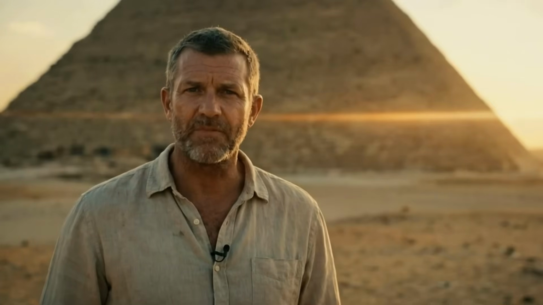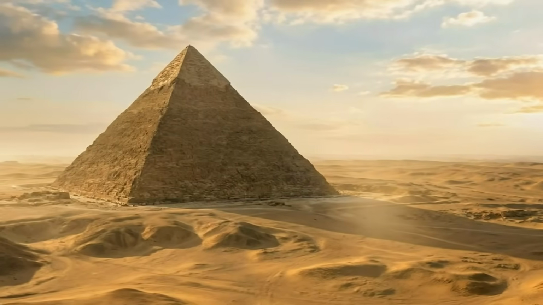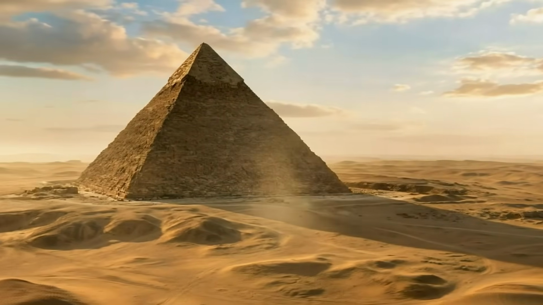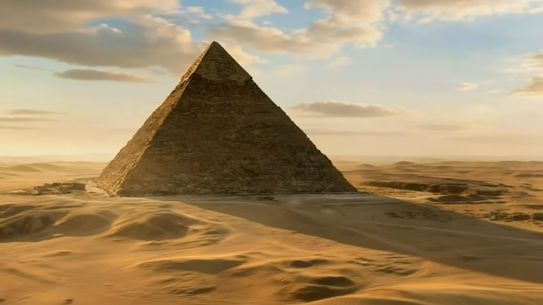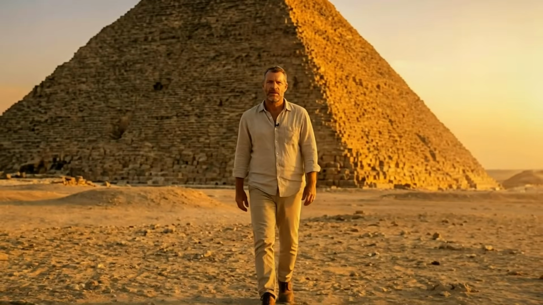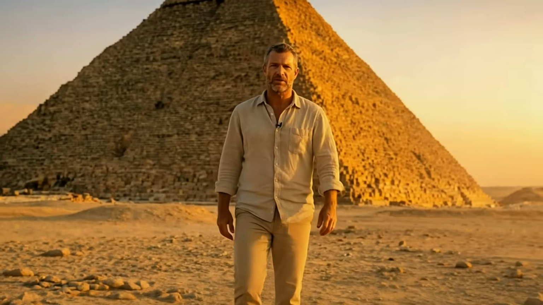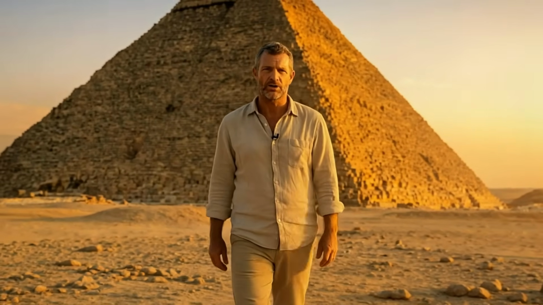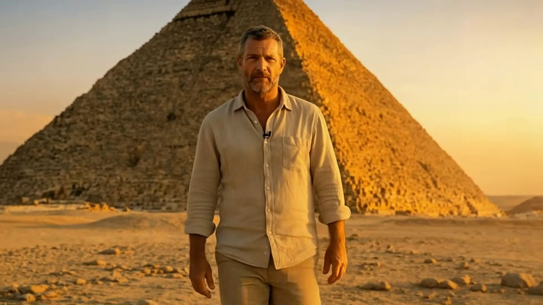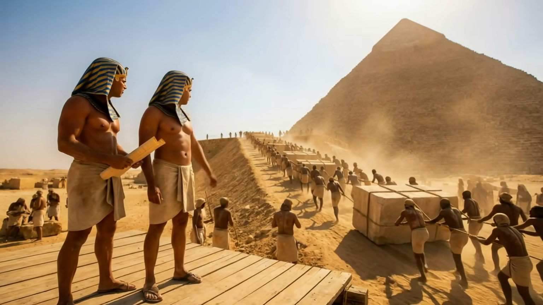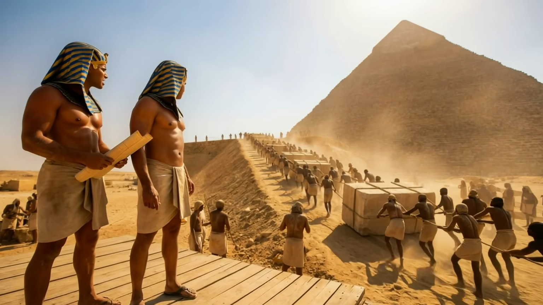The Great Pyramid of Giza, the last surviving wonder of the ancient world. But it's more than just a monument. It is a marvel of engineering that defies belief. How did a civilization without modern machinery lift millions of stone blocks weighing as much as 80 tons to build a structure nearly 500 feet high? To find the answer, we need to go back in time to the 4th dynasty.